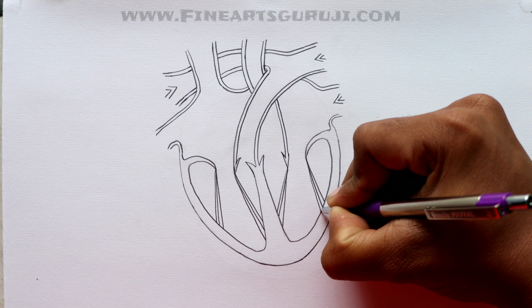So after completing these arrows, we will play a small interesting game. Here you have to say the names before me. This will help you to remember or revise the names of this diagram.